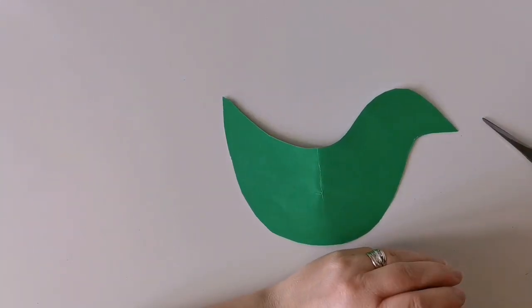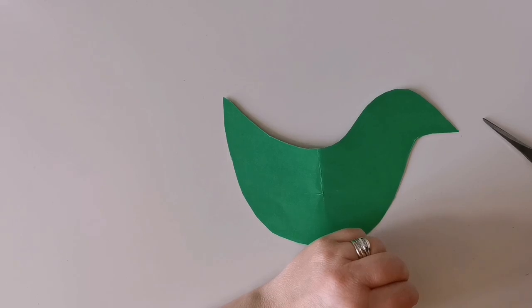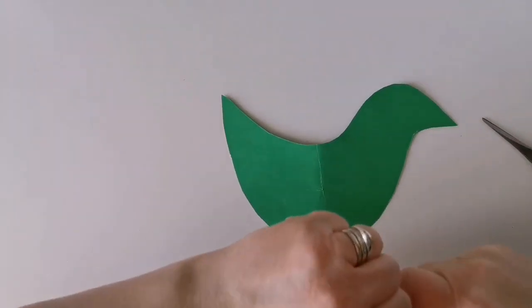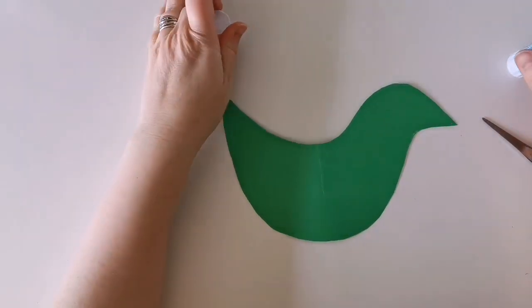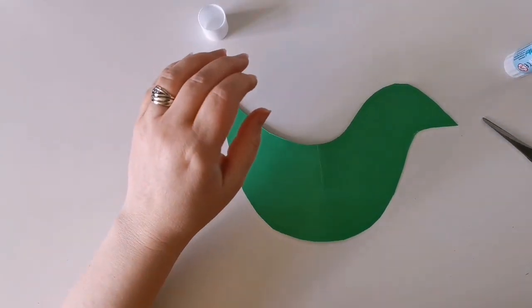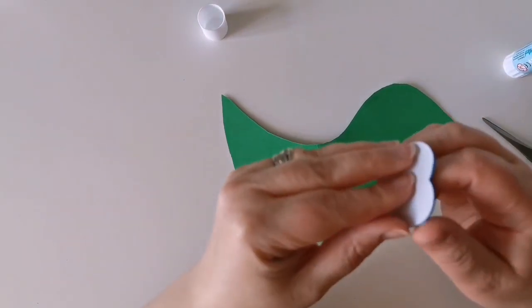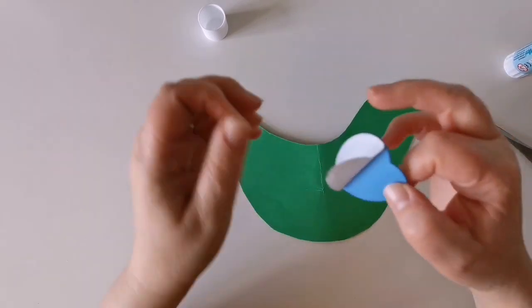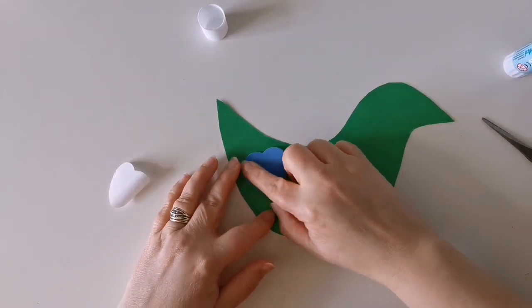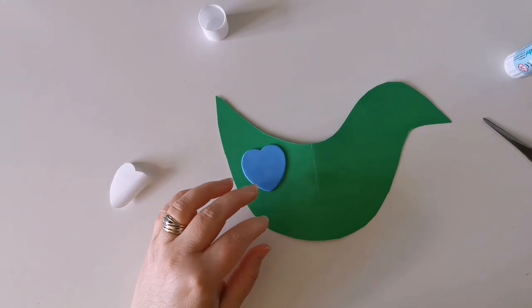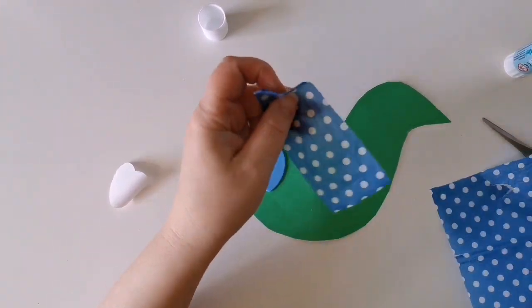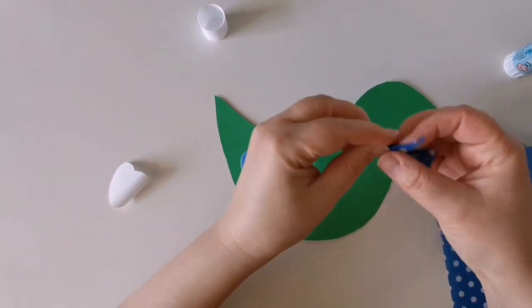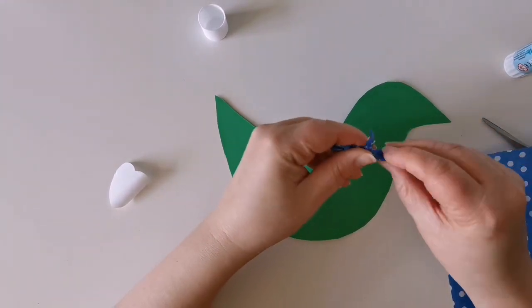Now it's time to decorate. Take your glue and get going. Now you can do anything you like. You can add a sticker if you have any, and you can add your crinkly paper any way you like.